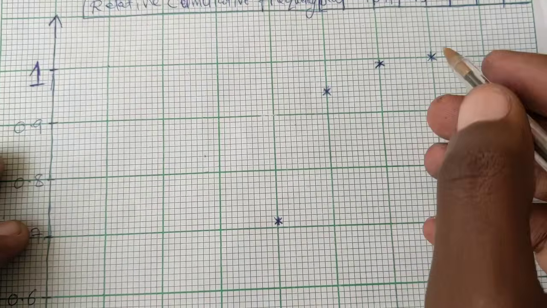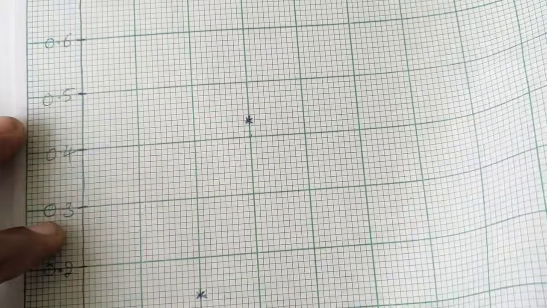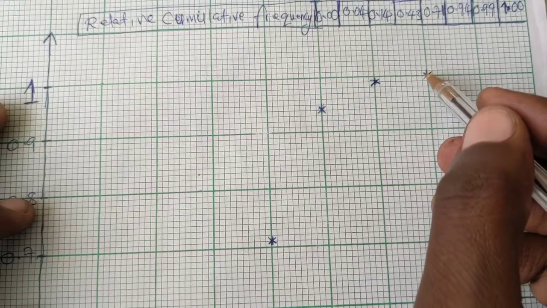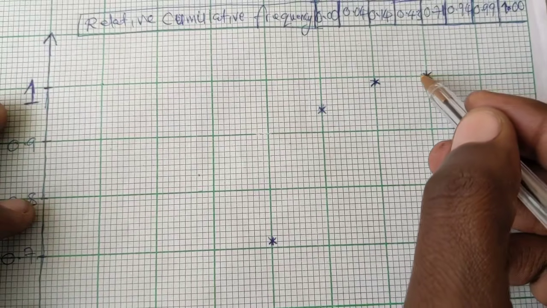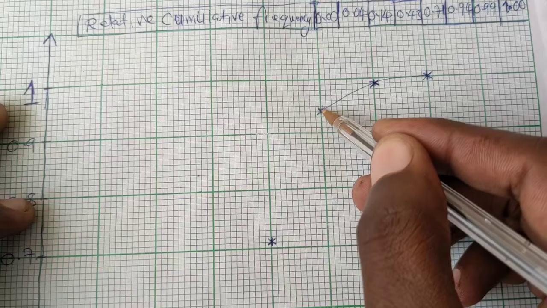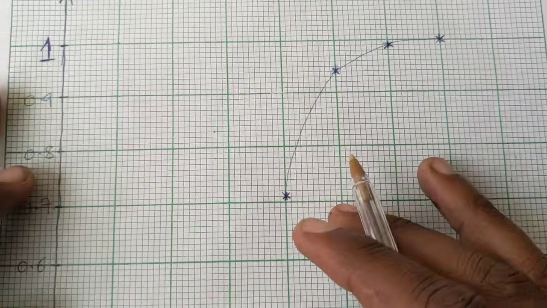Okay, so now from there we just connect these points using your free hand. Never use a ruler when connecting, so it is just like this, like that.